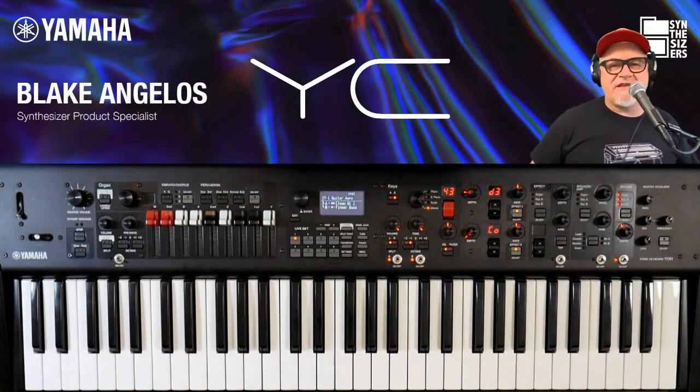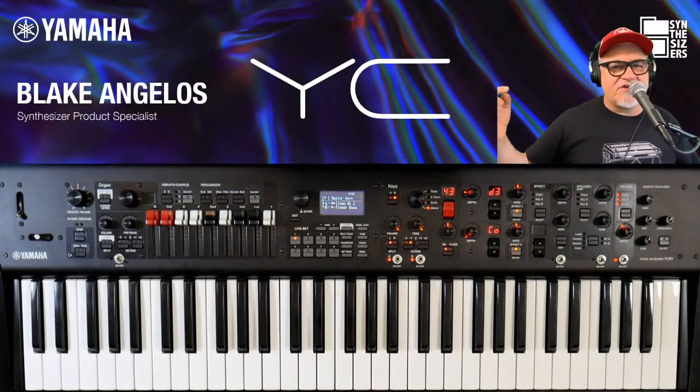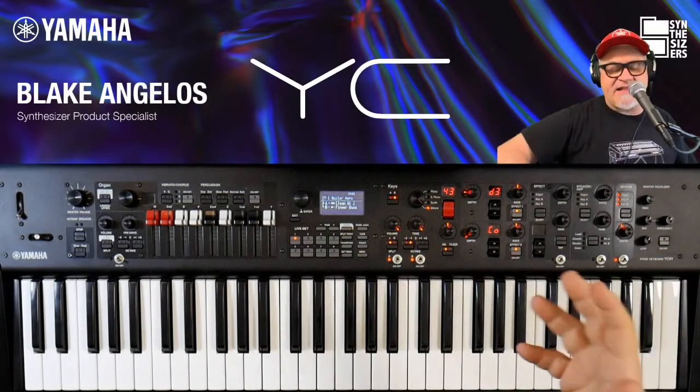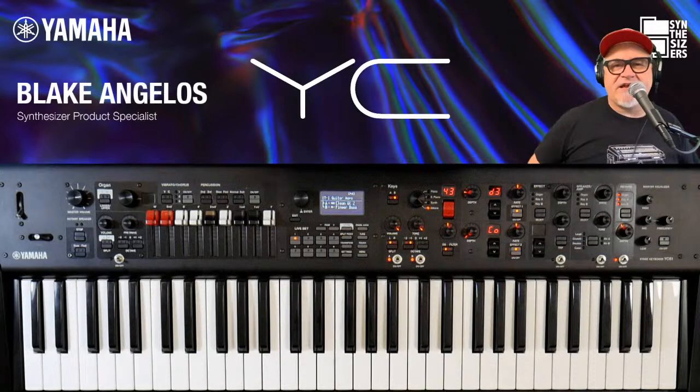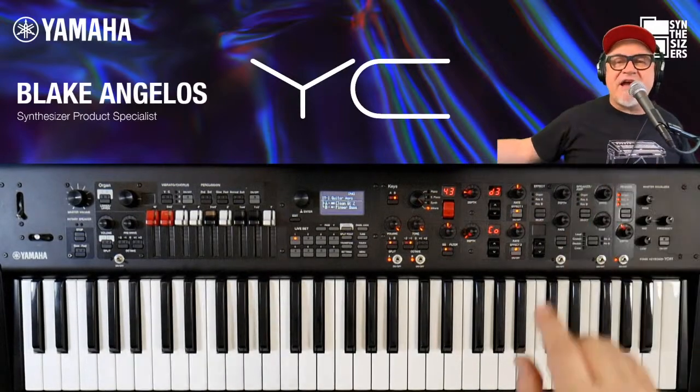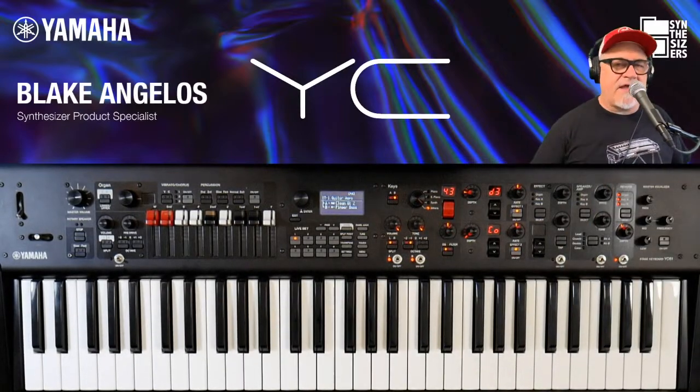Man, the key section in this instrument is so cool, so simple to get to, sounds good, easy to get to the sound you want. There's a basic overview of the key section. There's so much to cover here that I can't do it all in one thing, but you get an idea. If you have any other questions, synthesizers@yamaha.com. Ask me. I'll answer your email because that's what I do.